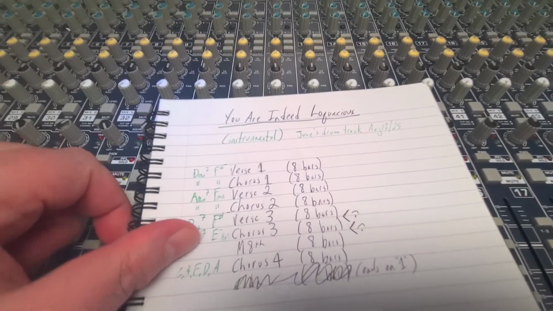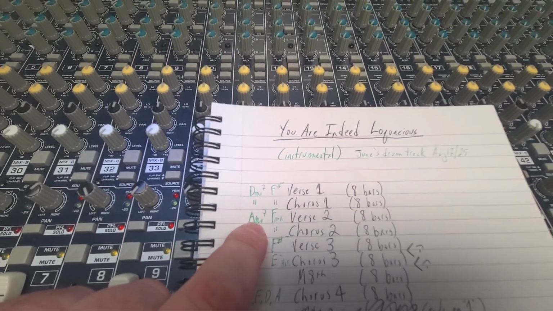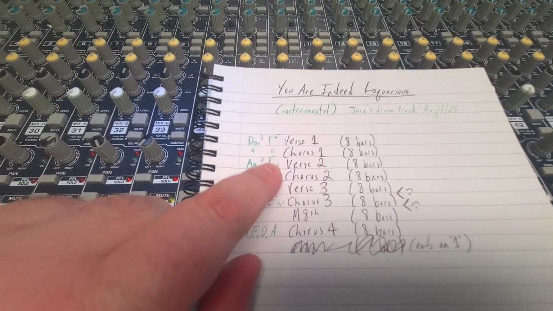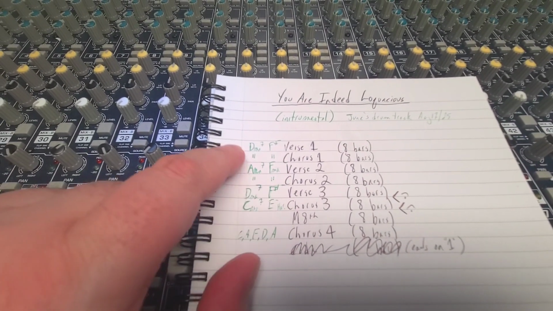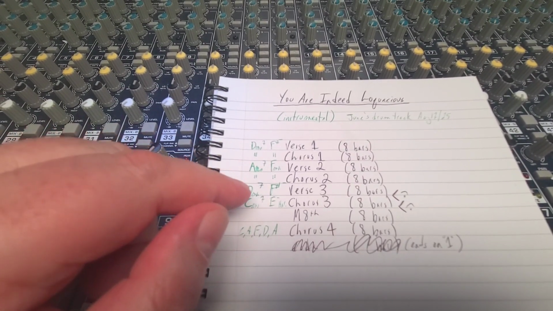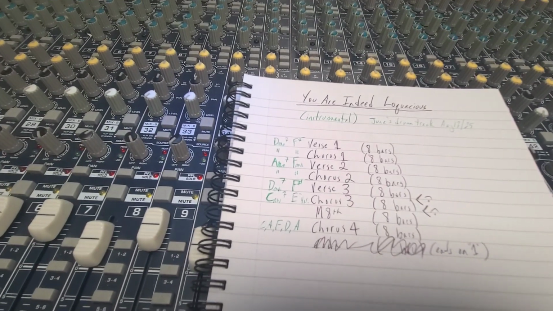Now, where do you go from there? Well, we have another sequence here, A major 7th into F major. So you get a total transposition. It's no longer in the same key, but most people won't detect this. It just sounds like it keeps going. So it sounds like this.